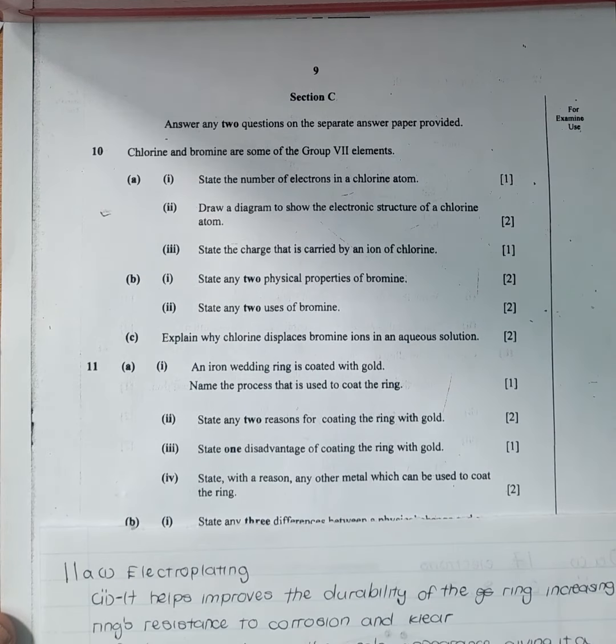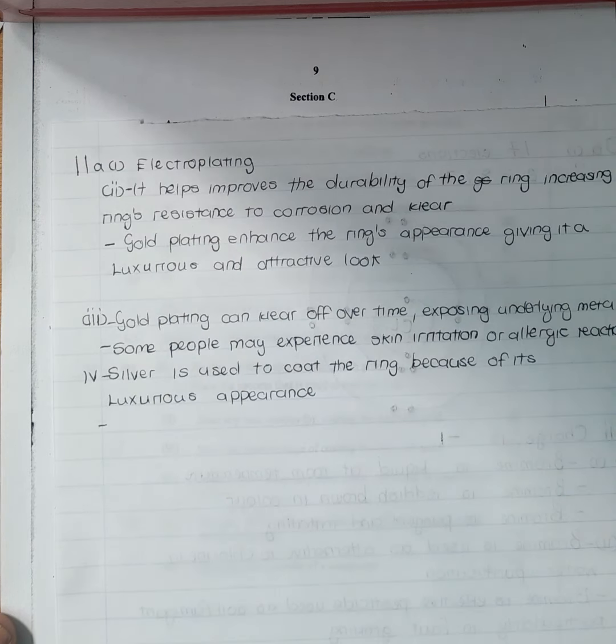And then part 4, we are supposed to state, with a reason, any other metal which can be used to coat the ring. So we can use silver. Silver is used for coating rings because of its luxurious appearance. We can also use titanium. It is used for its durability and hypoallergenic properties. When we are saying hypoallergenic, we mean that it reduces the risk of skin irritation or allergic reaction.